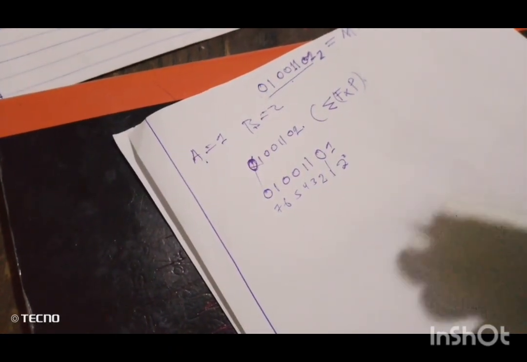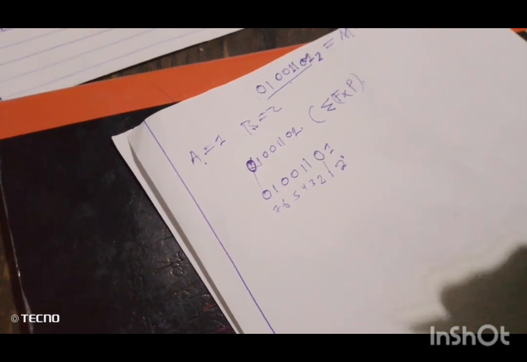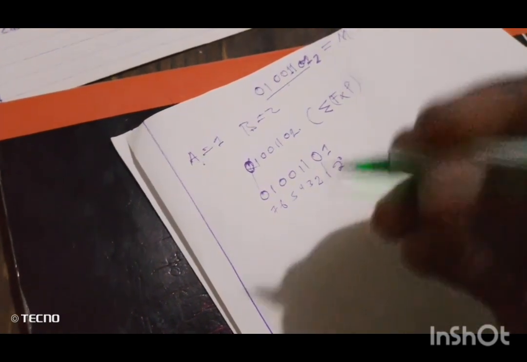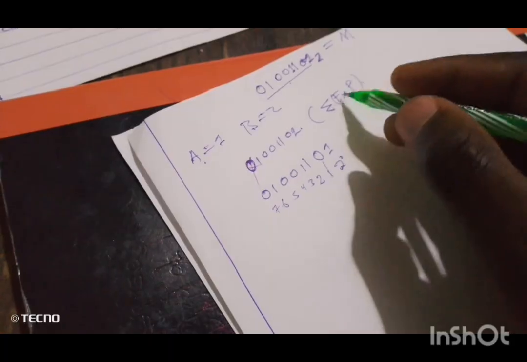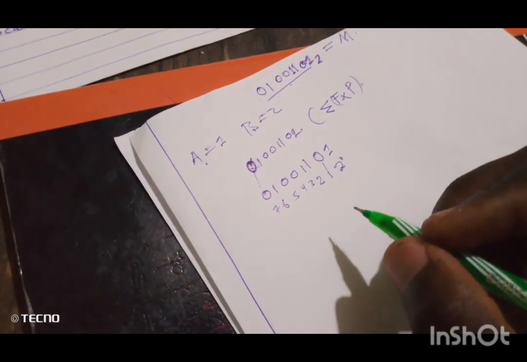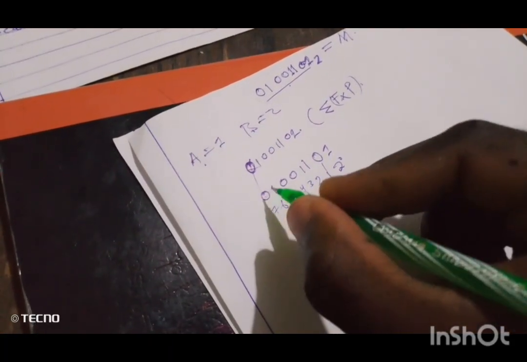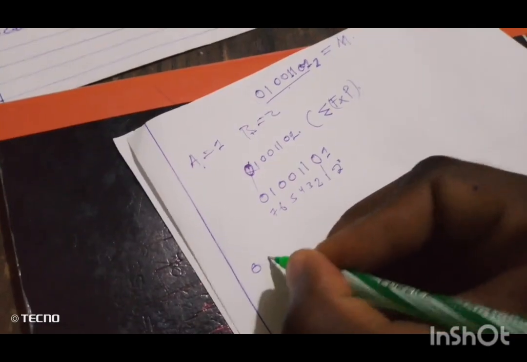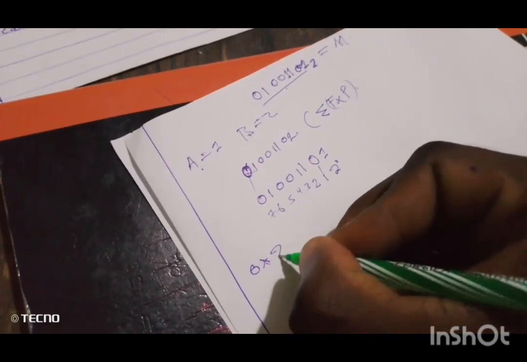You can use a calculator. This is computers, not like math where they tell you not to use a calculator. So in this case, as I said earlier, summation of the face values and their position values. So this is a face value, so I'll write the face times the position value. This is 2 to the power 7.